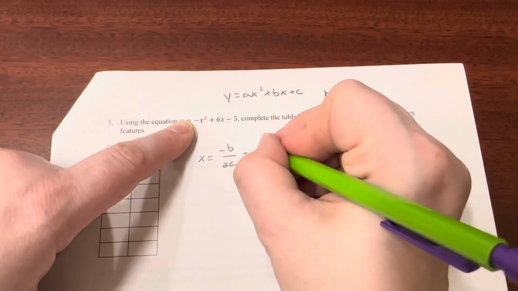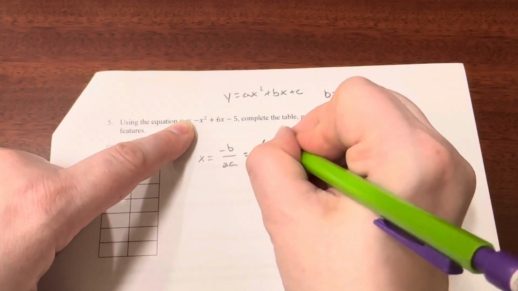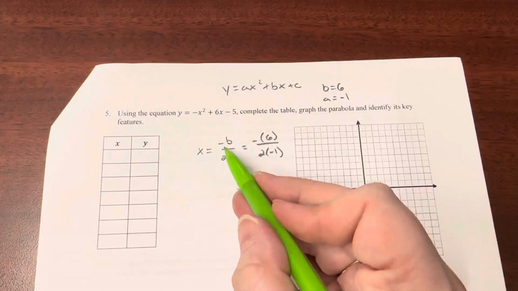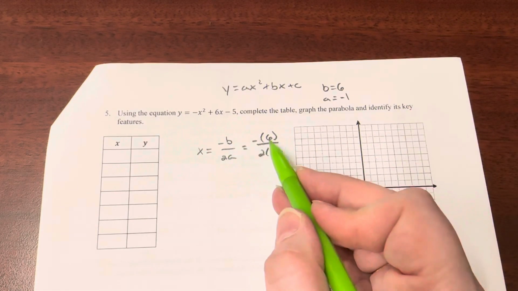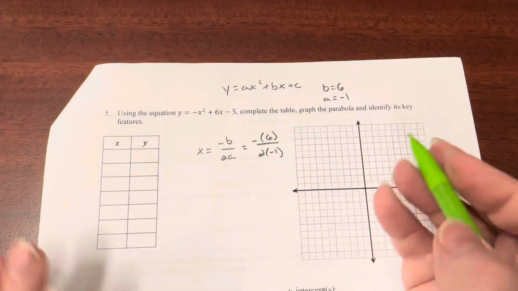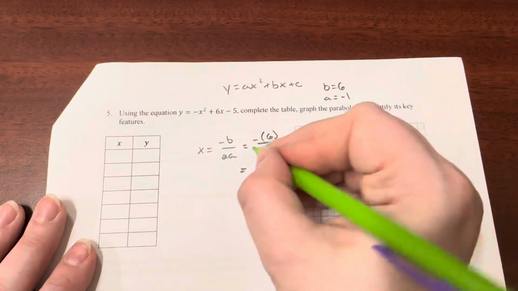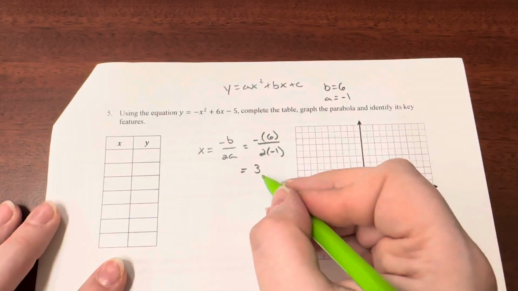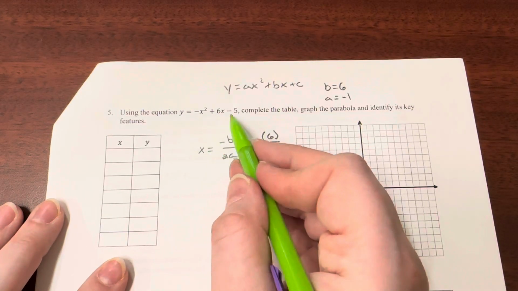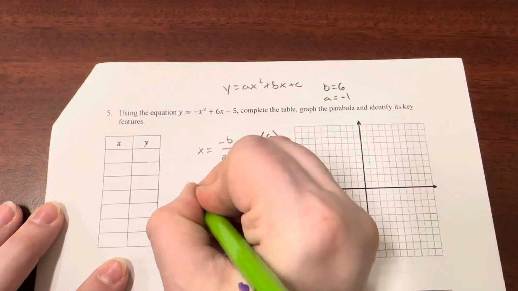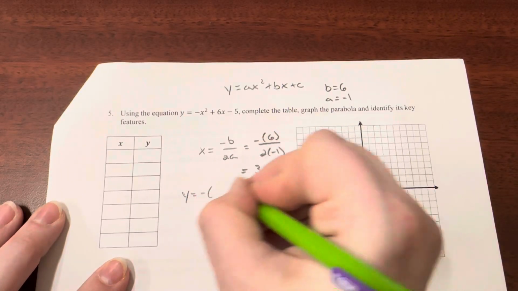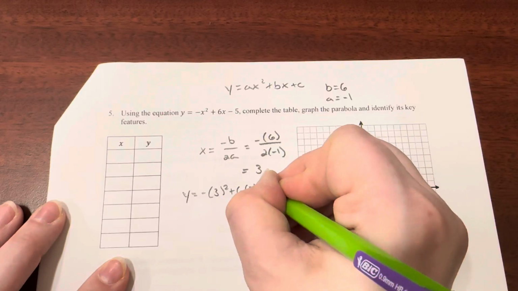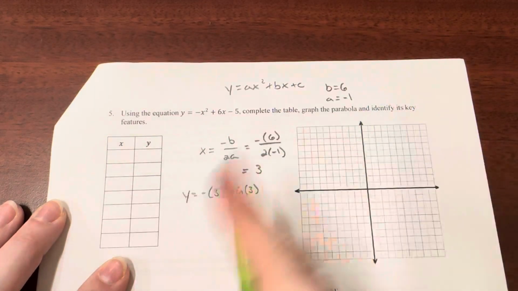And I'm going to go ahead and put these numbers in here. So I have negative times 6 over 2 times negative 1. Now, just a reminder, this is a lowercase letter b, and this is the number 6. Now this gives me negative 6 over negative 2, which is positive 3. Once you have the x-coordinate for your vertex, you can substitute into the equation to find the y-coordinate. Oops, it should be minus 5.